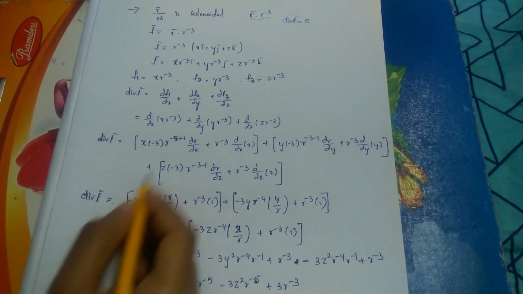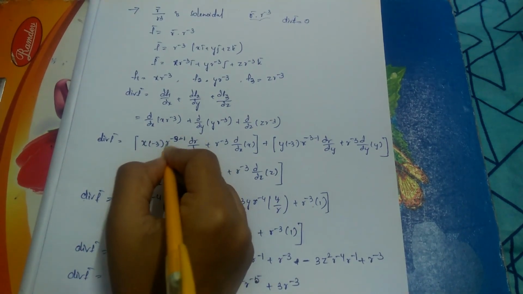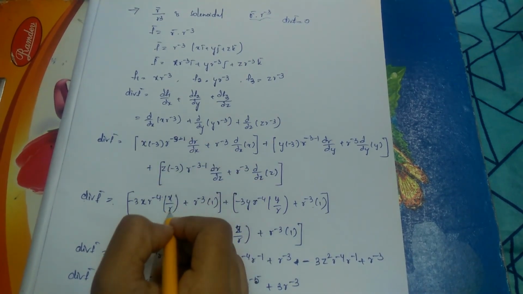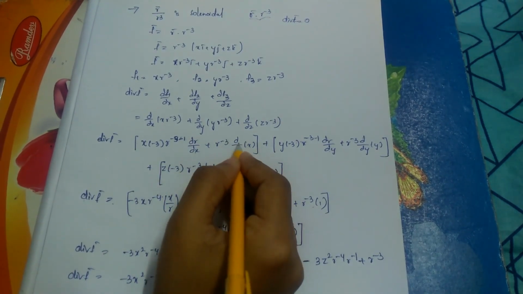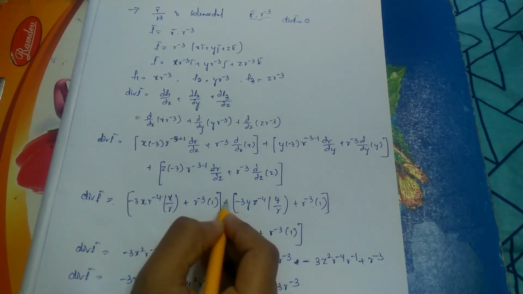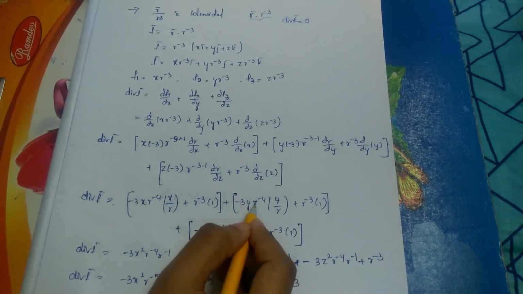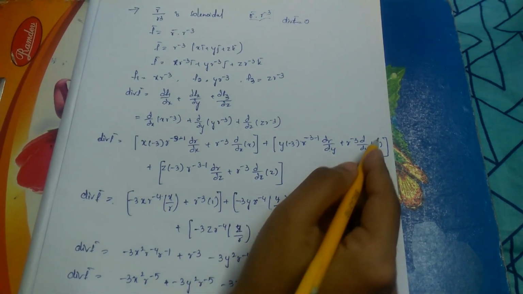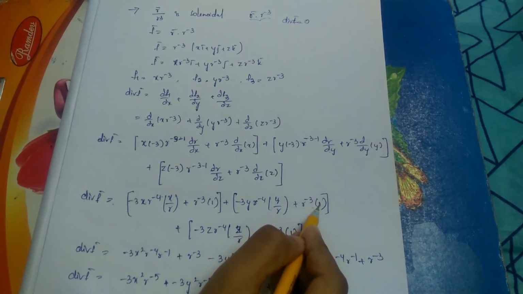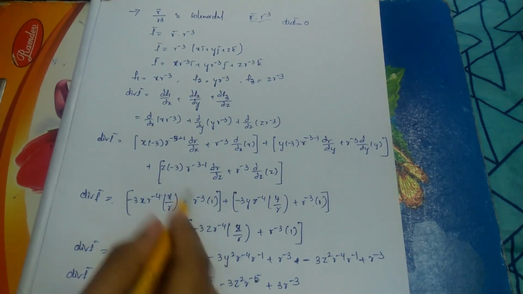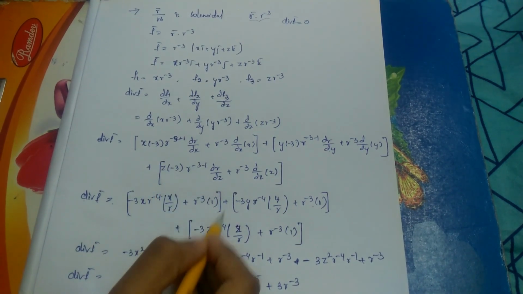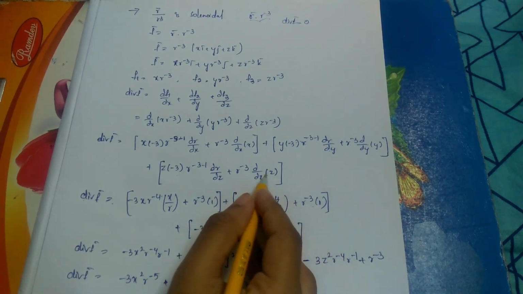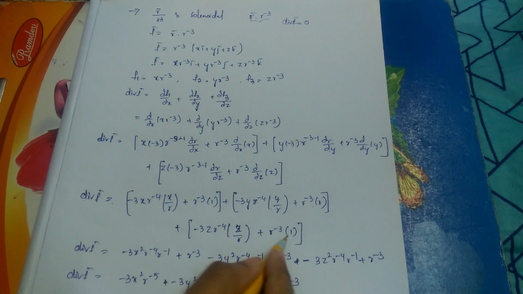So div f bar we get as minus 3 x into r power minus 3 minus 1, that is minus 4, and dou r by dou x value is x by r, plus r power minus 3, the differentiation of x with respect to x is 1. Then we get here minus 3 y into r power minus 4, dou r by dou y value is y by r, plus r power minus 3 into the differentiation of y with respect to y is 1. Then similarly for z, minus 3 z into r power minus 4, dou r by dou z value is z by r, plus r power minus 3 into the differentiation of z with respect to z is 1.